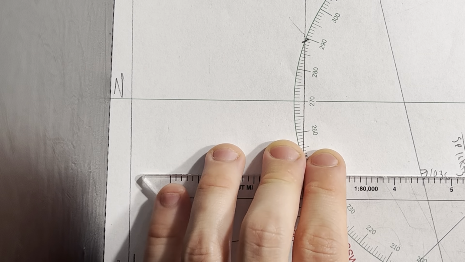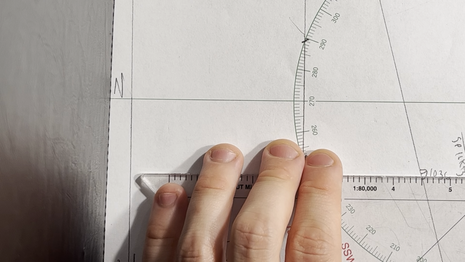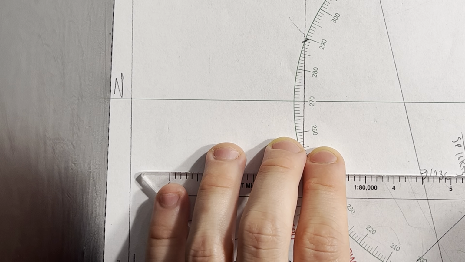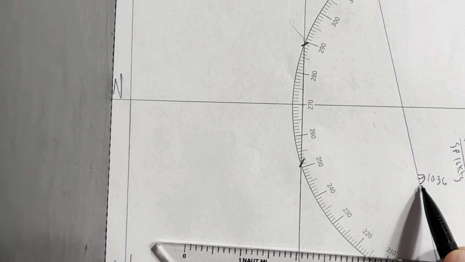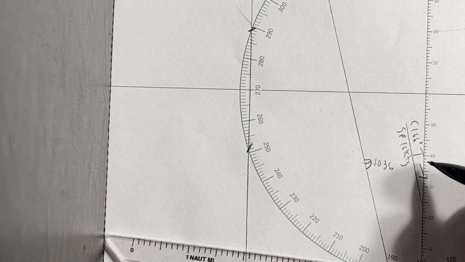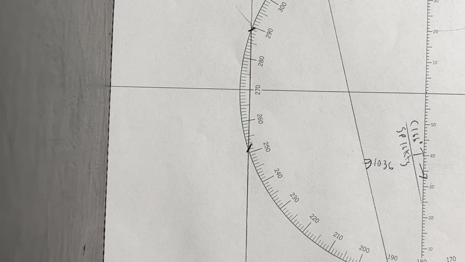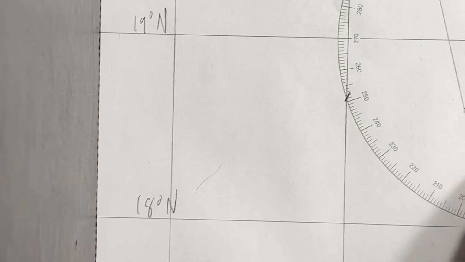So firstly, just line your triangle up with a meridian. Draw a quick little line across. Nice and faint, just so we see where it lands. And it lands at the 37, down at the level of 18 degrees.